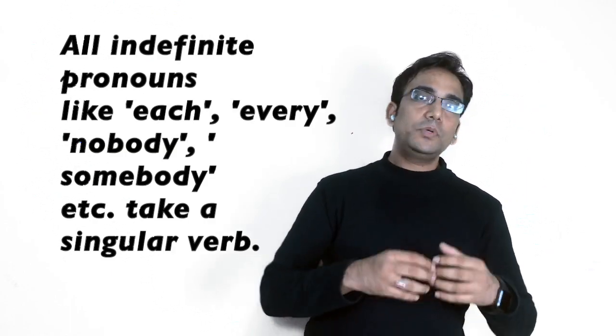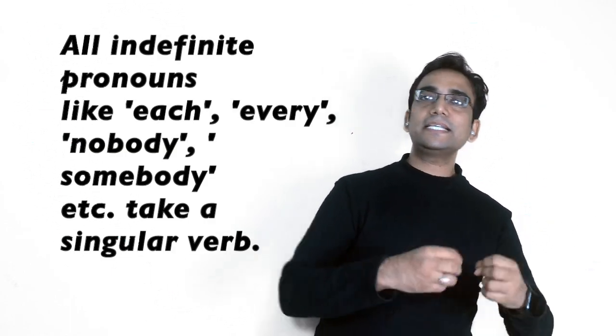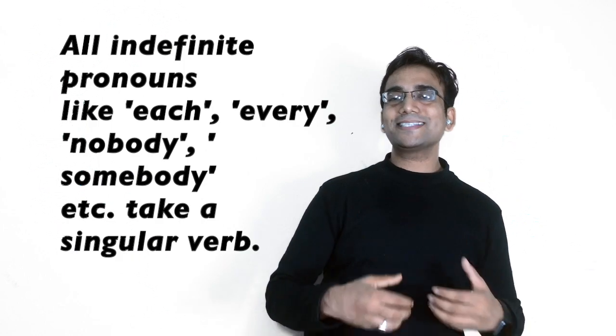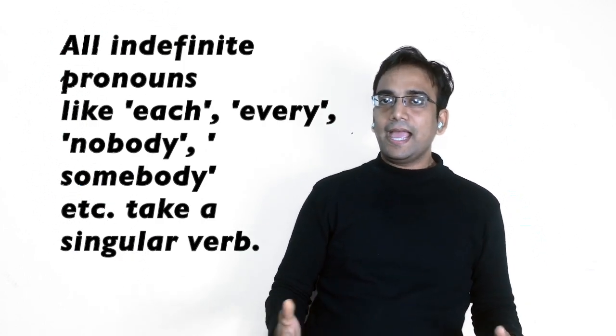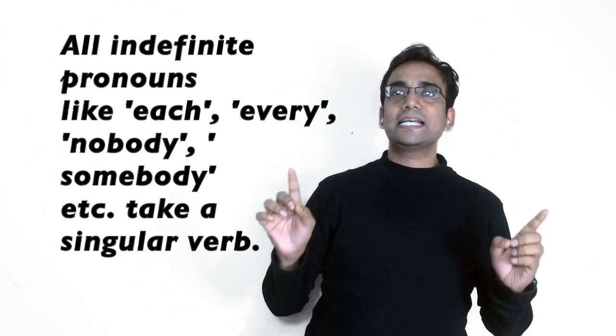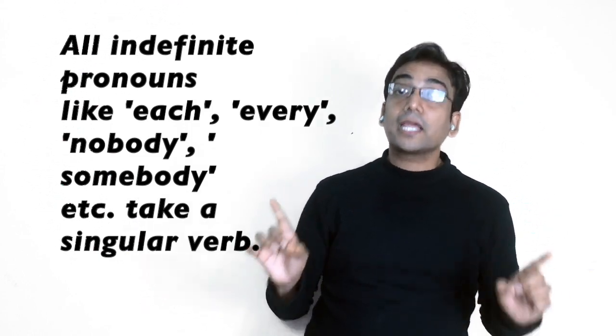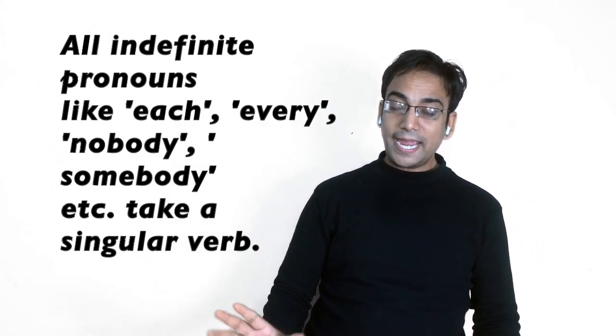And each, every, nobody, no one, somebody, someone, all of these are known as indefinite pronouns. And all indefinite pronouns take a singular verb. Okay? So you can say each of these books is good. None of these books is good. Somebody is missing. You can use the singular verb in all such cases. Alright, so do keep that in mind.